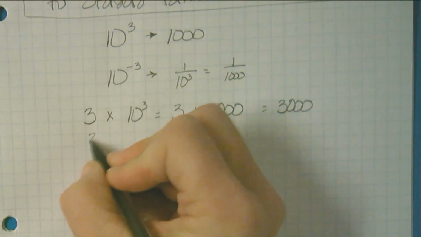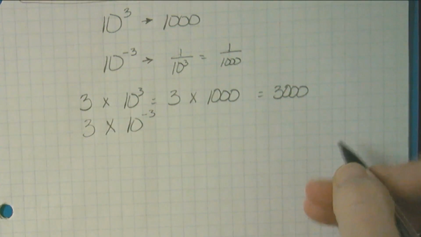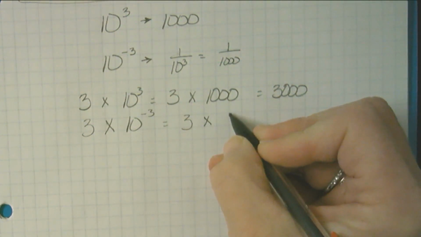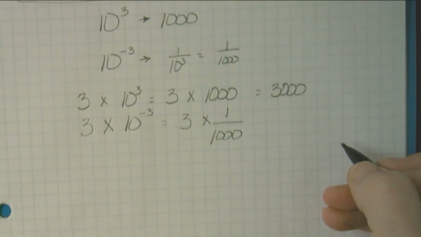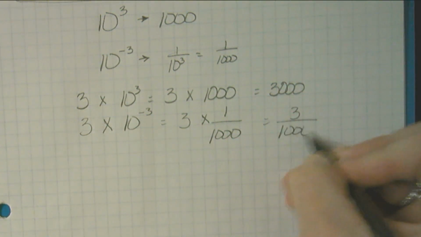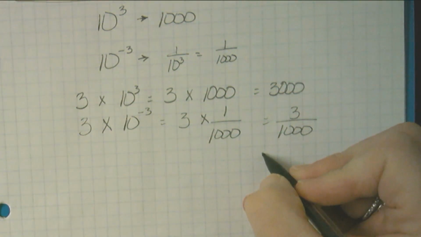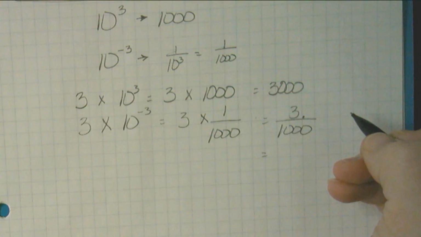If I have 3 times 10 to the negative 3rd, this is the same thing as 3 times 1 over 1,000. So this is 3 1,000ths. If I'm dividing by 1,000, don't I move my decimal 3 places to the left?